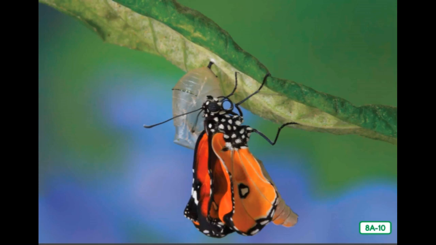At first the butterfly's wings are very delicate. They are quite soft and are folded up, not yet ready to carry the butterfly up into the air. It will take several hours before the butterfly is ready to take to the sky. During this time, a fluid is being pumped all around the butterfly's body, especially into the wings. When the butterfly is ready to fly, it is also ready to find a mate.